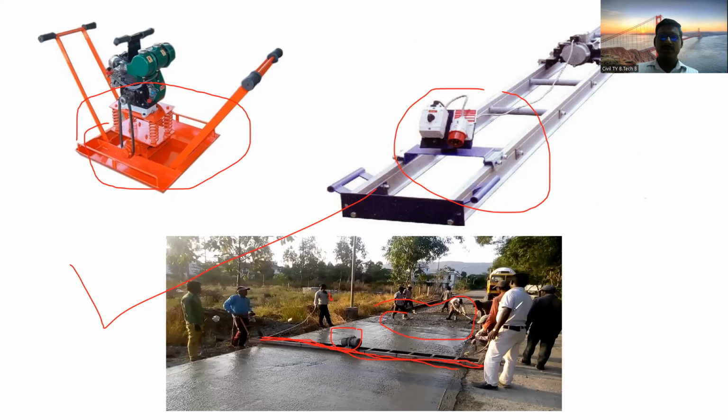Needle vibrators we can also use in this case, but where a very large surface area is there, we cannot go on this particular concrete. त्याच्यावरती आपण फिरू शकत नाही. त्याच्यावरती फिरू शकत नाही, त्याच्यामुळे आपण मग हा सरफेस व्हायब्रेटर यूज करत जातो फिनिशिंग झाल्यानंतर.